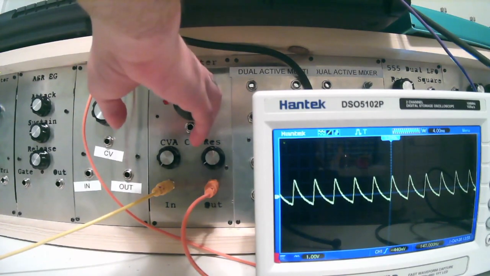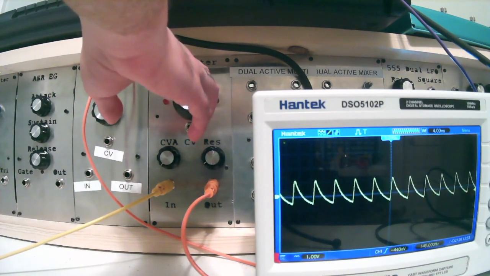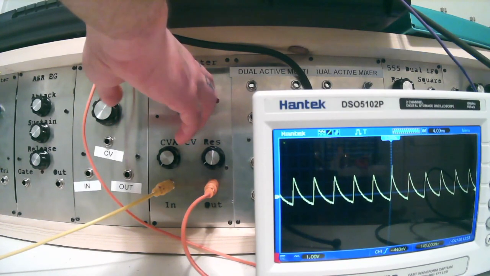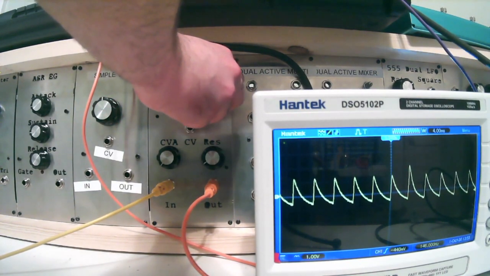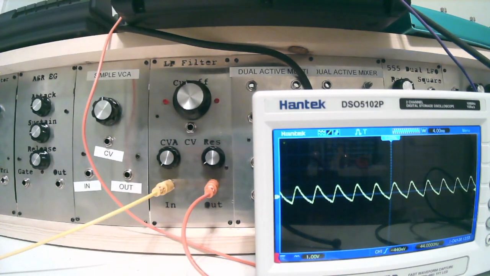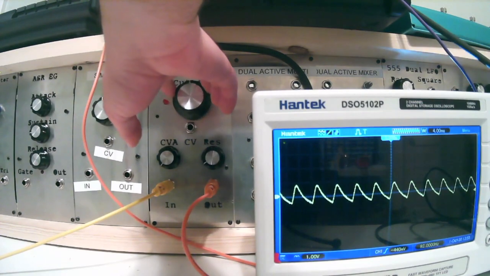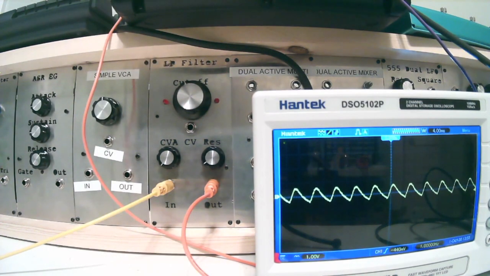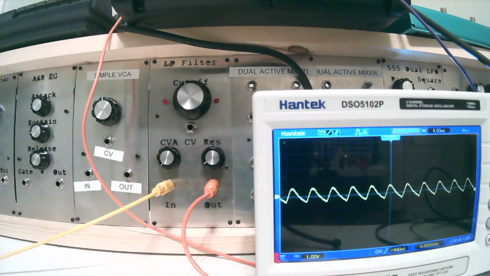If we bring the cutoff up, that's less rounded. Getting a little bit of interference from something, and I'm not sure what, but I'll figure that out at some point. The joys of DIY modular.